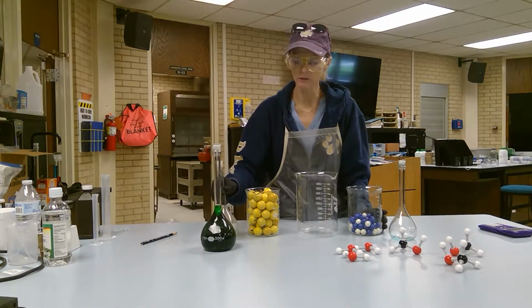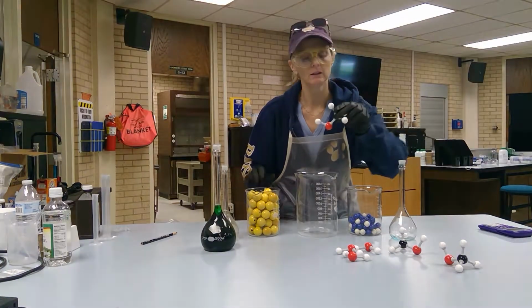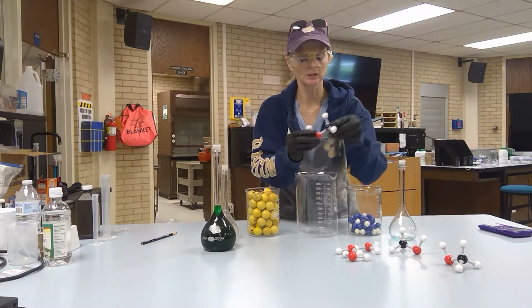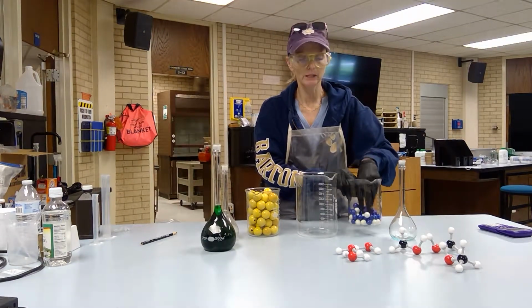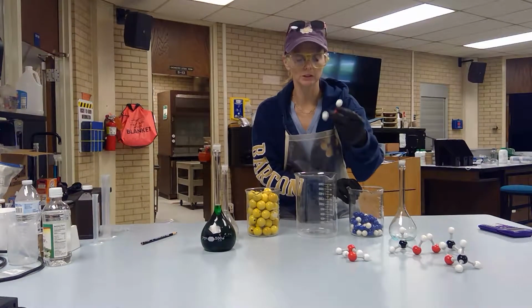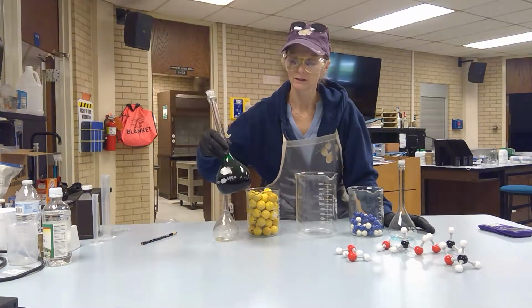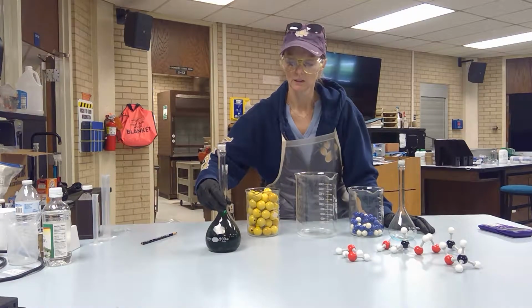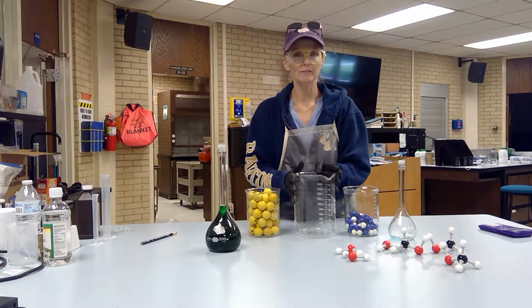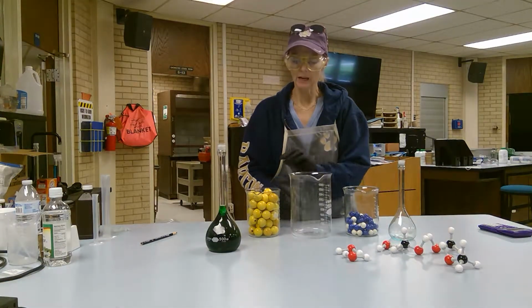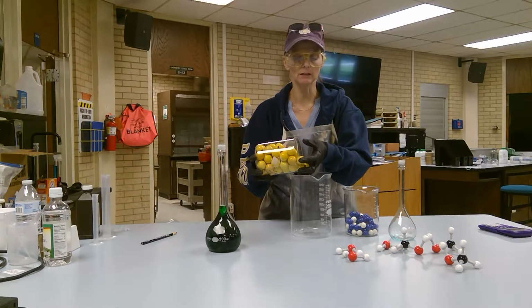So in the first flask I had 250 mils of methanol, and in our model we built a methanol molecule. In the other beaker here I have these that represent our water molecule. So when we combined the two, we ended up with less than 500 mils of solution. So to demonstrate what was going on, I have an empty beaker here, and I'm going to pour my beads here that represent my methanol.